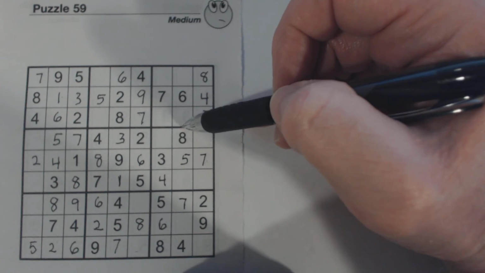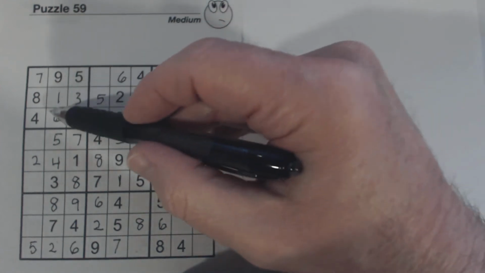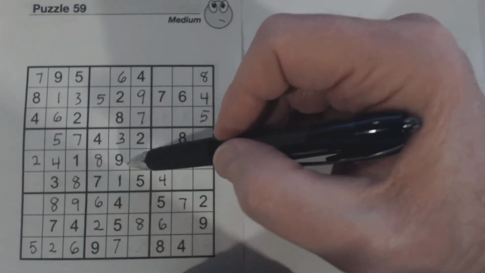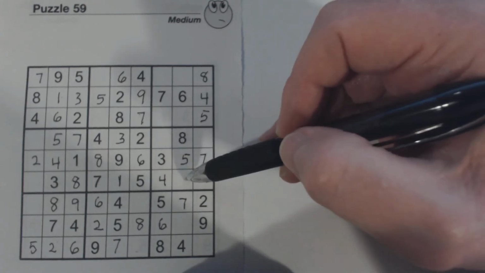9, 9, 9. Don't know that 9 yet. So you got a 9 here, 9, 9.